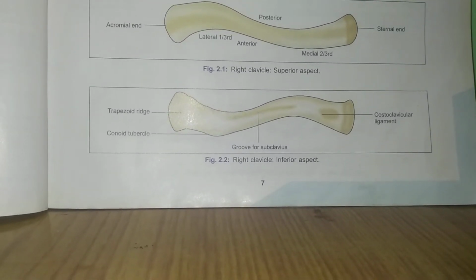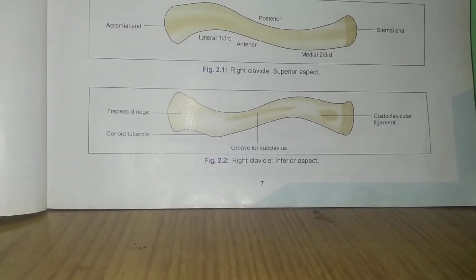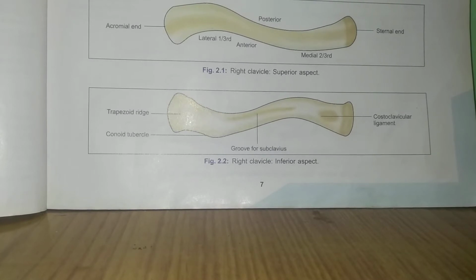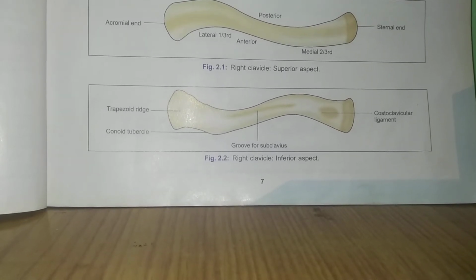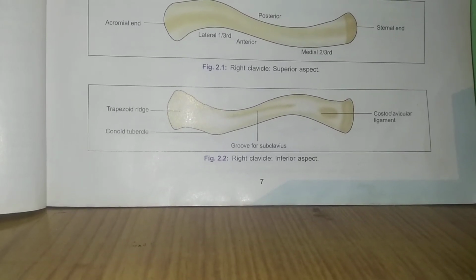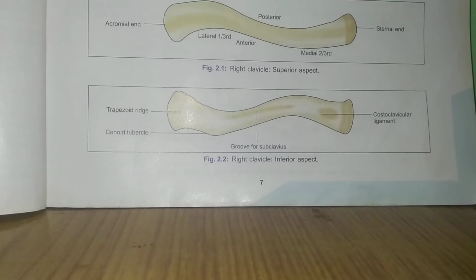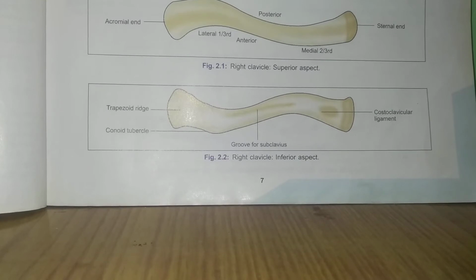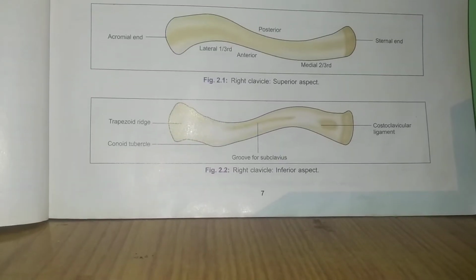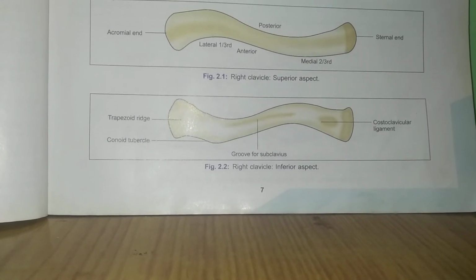Now we will first study the ends of that bone: acromial end and sternal end. In other language, medial end and lateral end. And why medial and lateral end? Because the medial end is the end which is towards the midline, and the lateral end is the end which is away from the midline. And where is the midline? Midline is just the imaginary line which passes vertically through the middle of our body. The acromial end is lateral and the sternal end is medial.